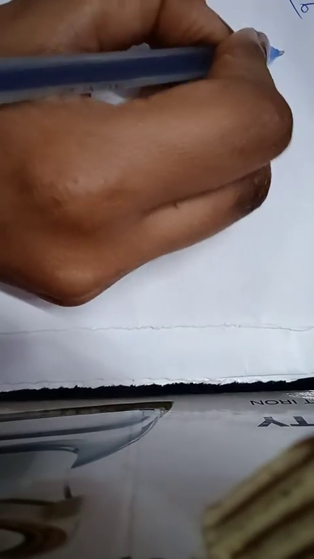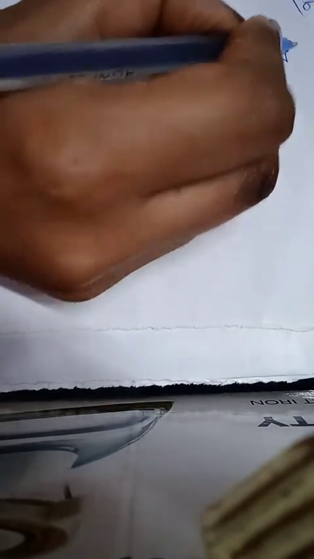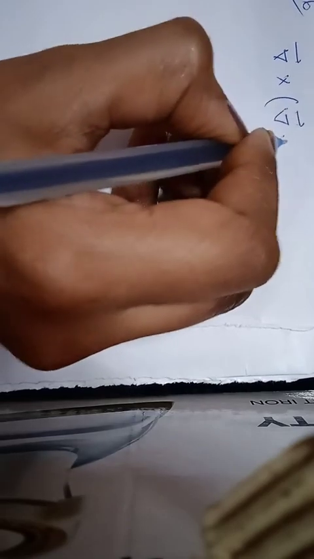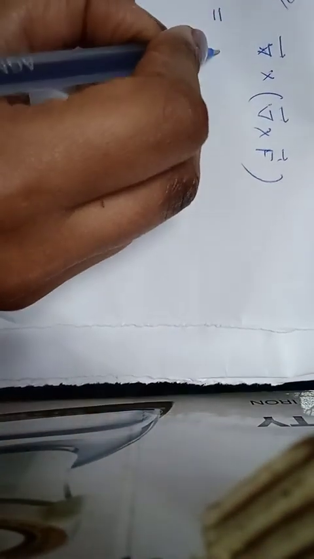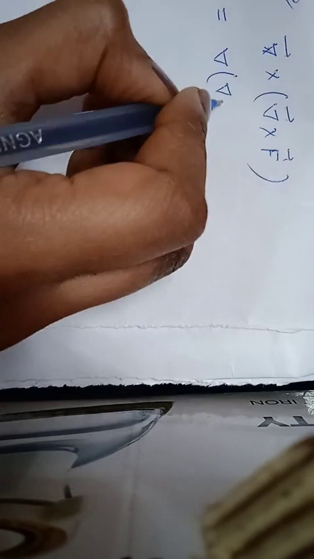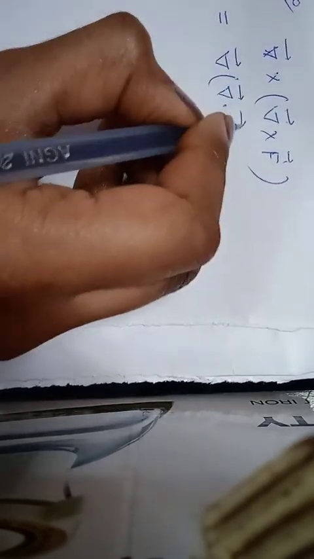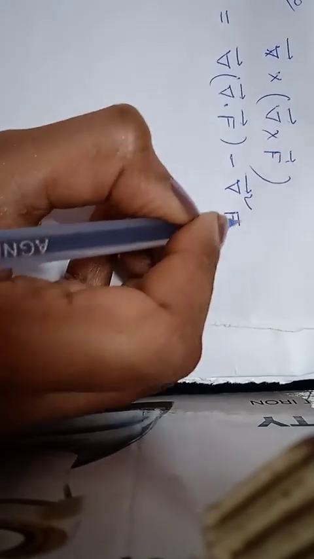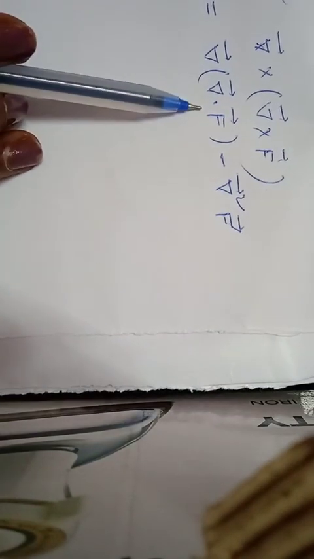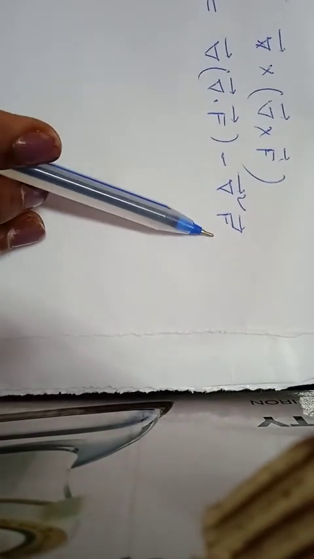Next we have another very important property, say example 6. Curl cross curl f. We can say it sometimes as curl curl f, the same thing. I'm just writing it using the operator. That value will be grad divergence f minus nabla square f. That is, curl curl f equals grad divergence f minus nabla square f. You need to prove it.